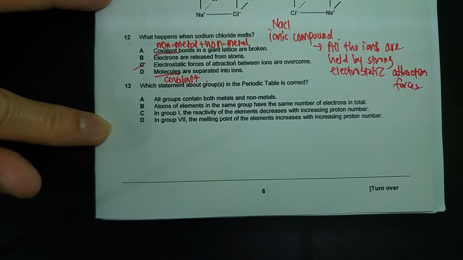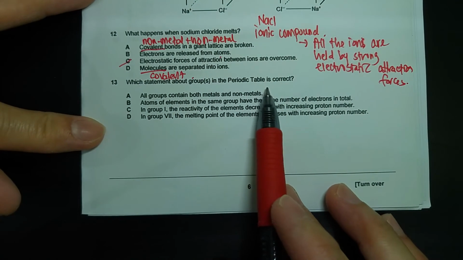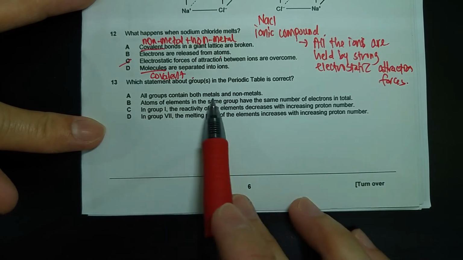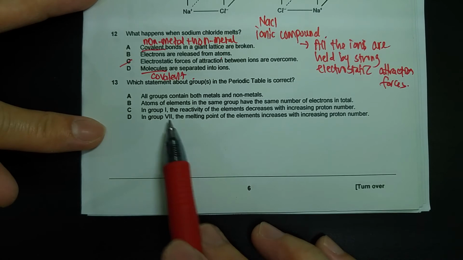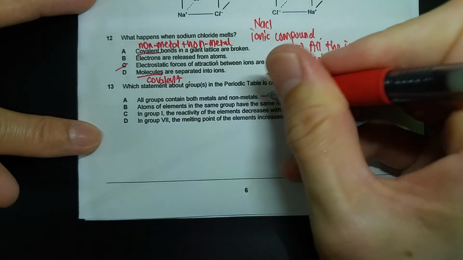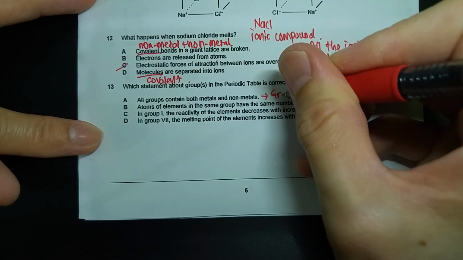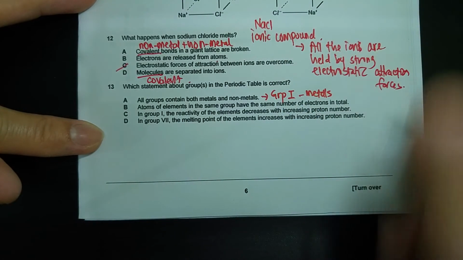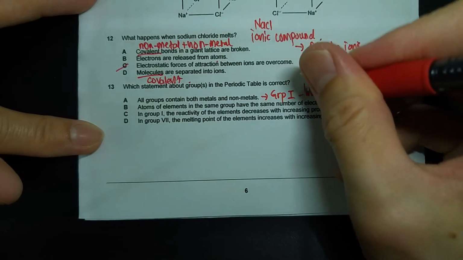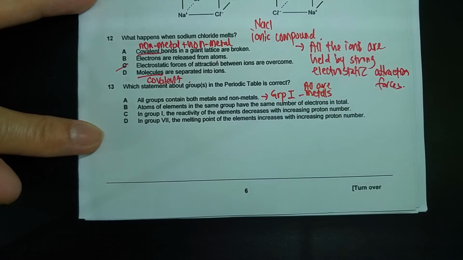Okay, number 13. Which statement about groups in the periodic table is correct? All groups contain both metals and non-metals. So this one is incorrect because, for example, group 1 basically consists of all metals. All are metals for group 1.